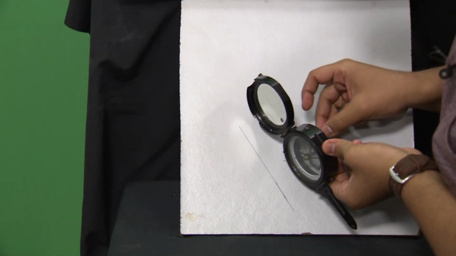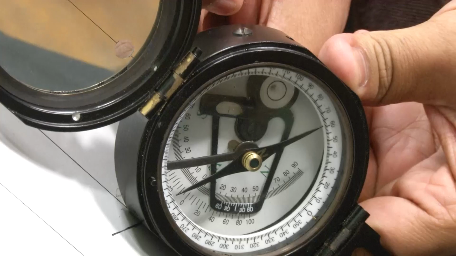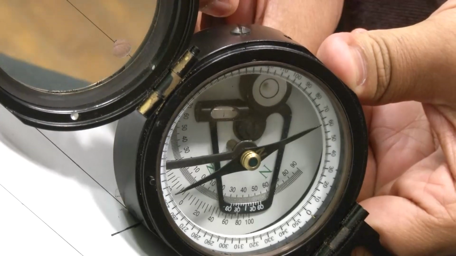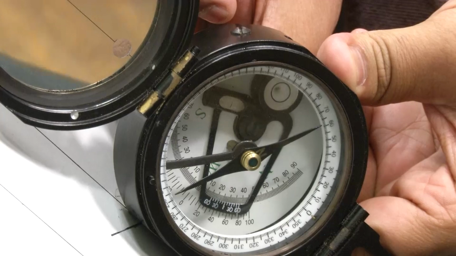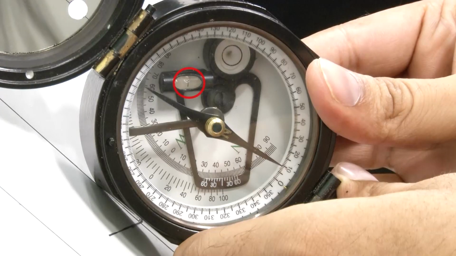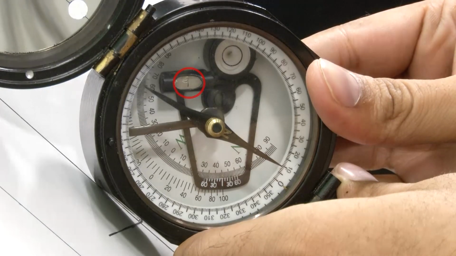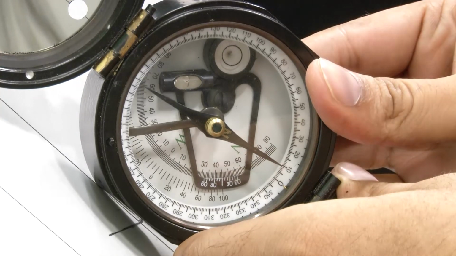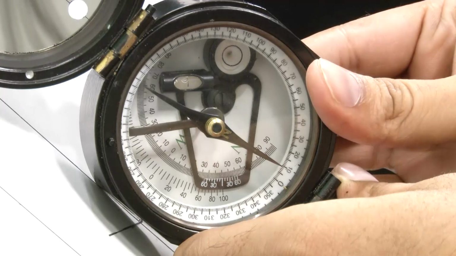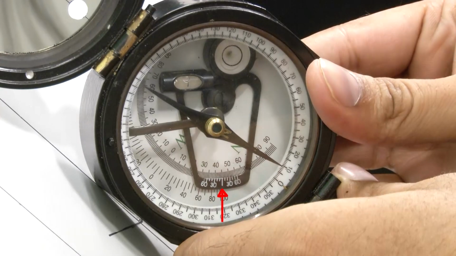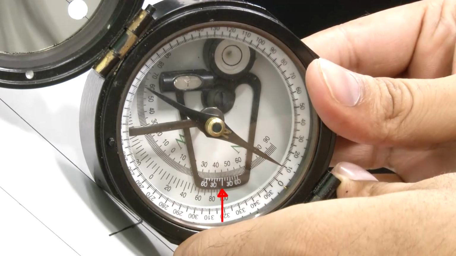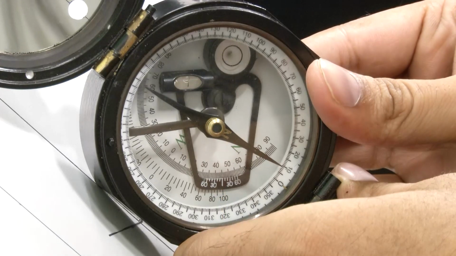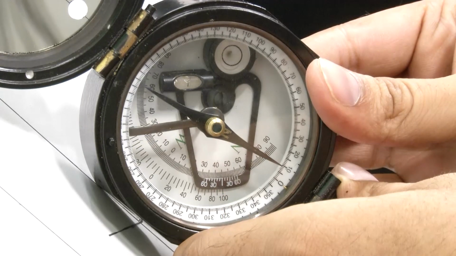Once we achieve this position, we will rotate the back lever so that the bubble in the elongated level comes in the center. When the bubble in the elongated level comes in the center, we will note the value of plunge in the 180 degree graduated scale, at which the 0 mark of the vernier coincides. And in our case, the amount of plunge is 44 degrees.